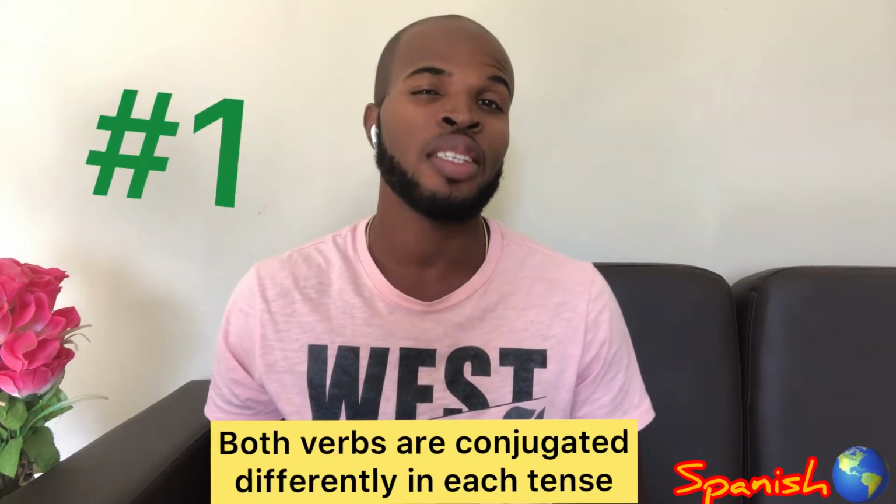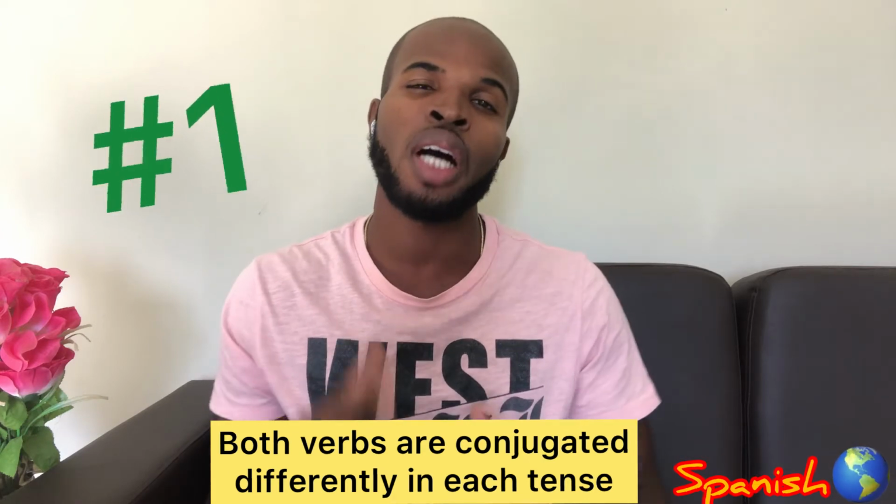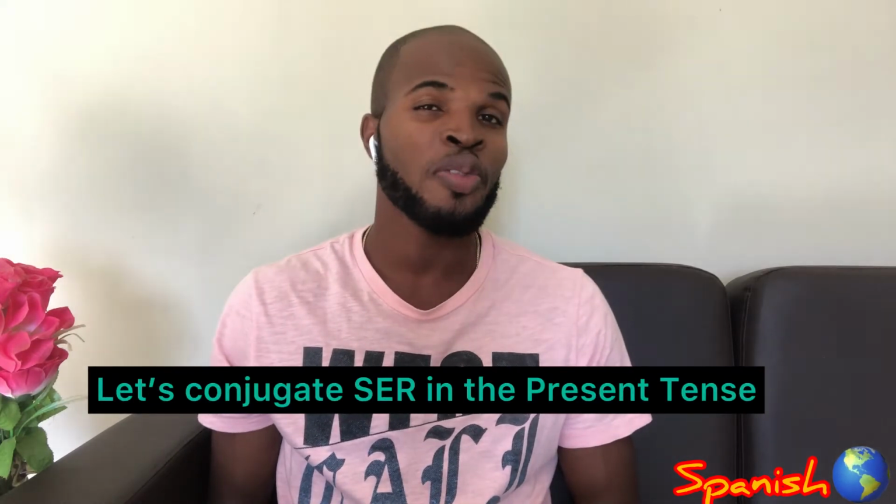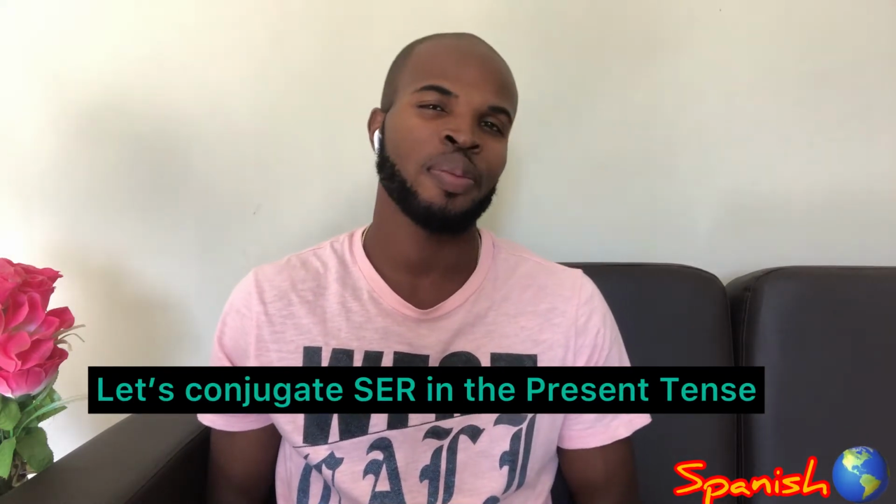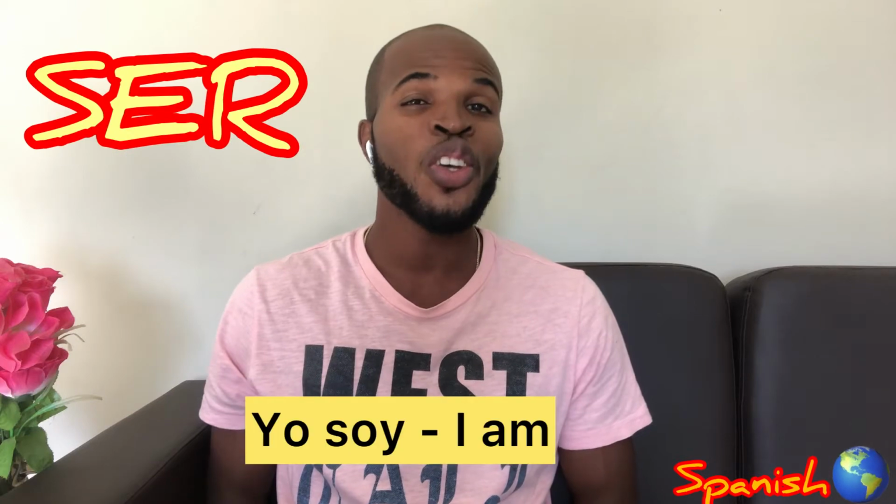The first thing we need to note is that these two verbs are conjugated differently. Alright, so I'll show you how they are conjugated, and then you will realize that there's a huge difference in how they are conjugated. We're going to be starting by conjugating the verb ser in the present tense. Let us begin. Yo soy.